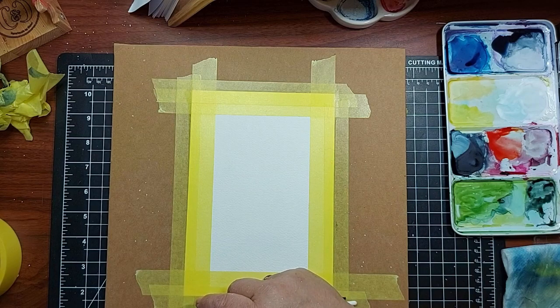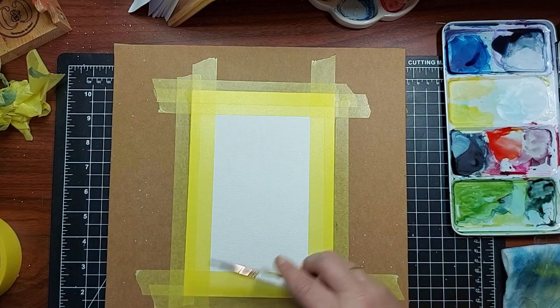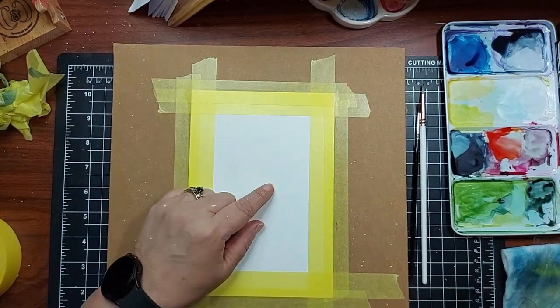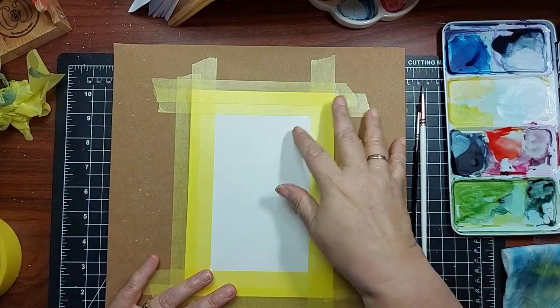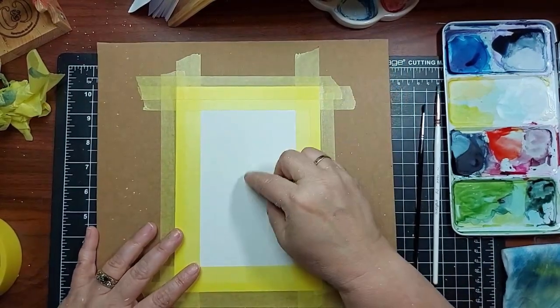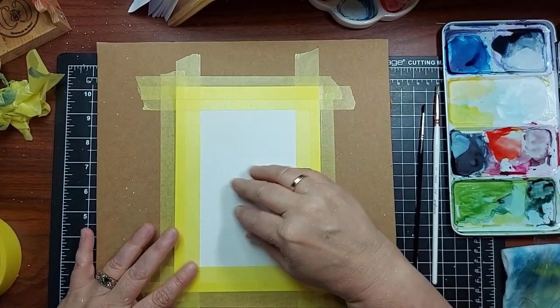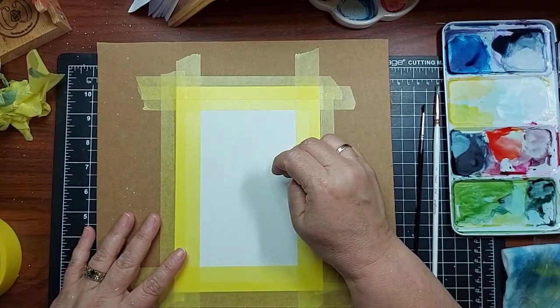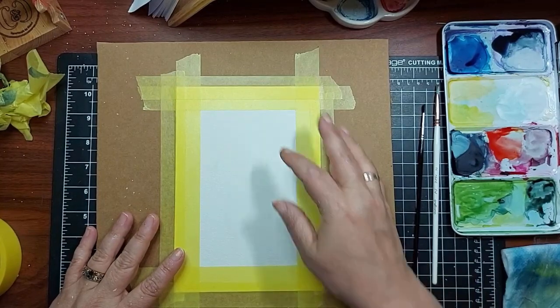Yeah, I'm gonna stay with these. So I think I'm just gonna do this center part dry on dry. And then I think once that is kind of set, then the rest can be more wet on wet. But it might not even need, I don't know.